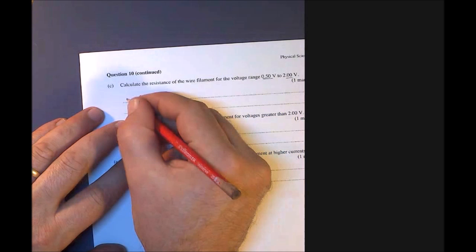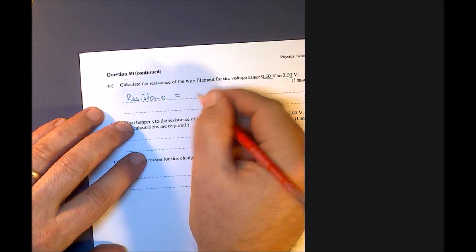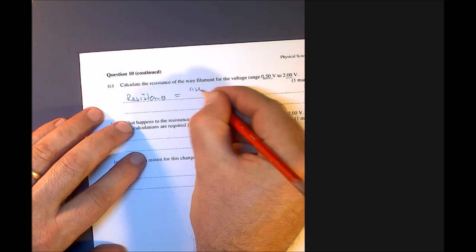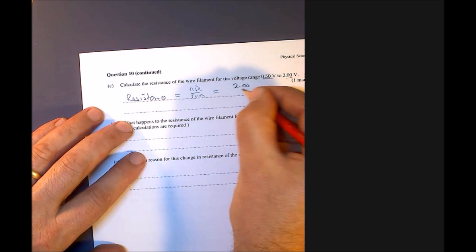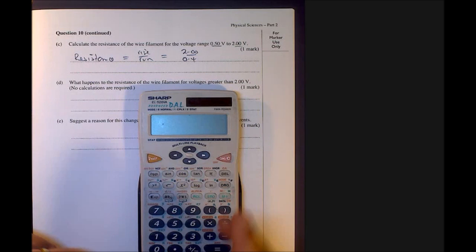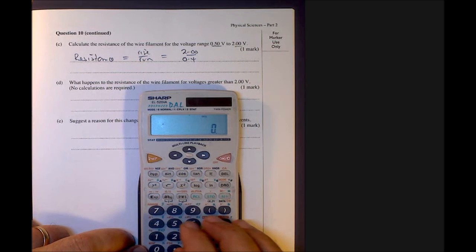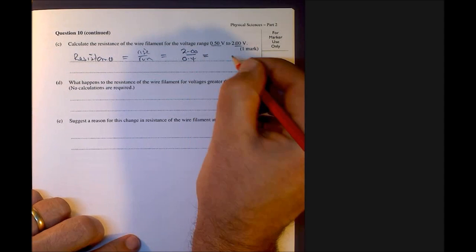So resistance equals rise over run, which equals 2.00 over 0.4. And if we do that, we're going to get 2 divided by 0.4. We're going to get 5. So the resistance, and what do we measure resistance in, is going to be 5 ohms.